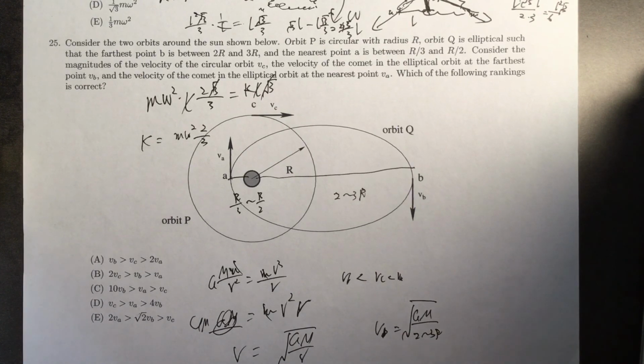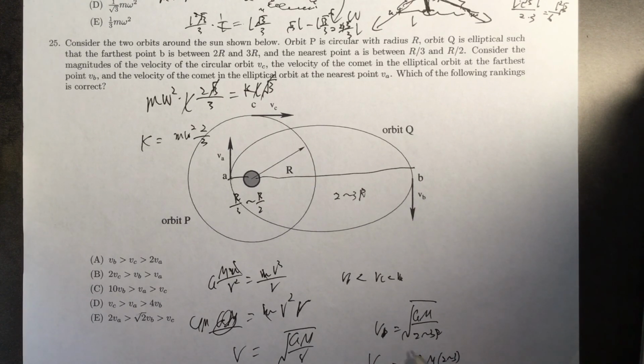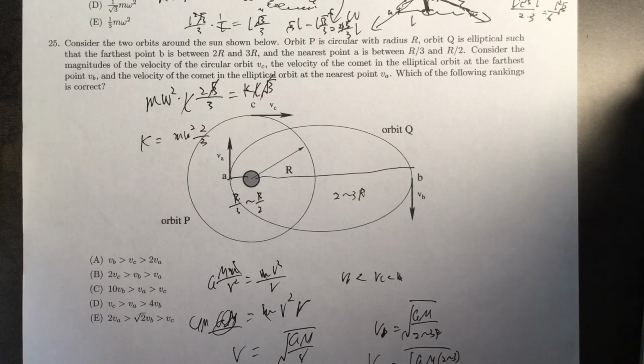VA is the square root of GM divided by R times 2 to 3. VC is just the square root of GM over R.